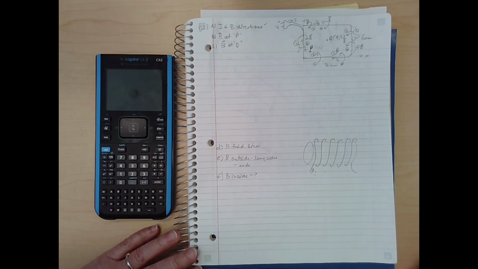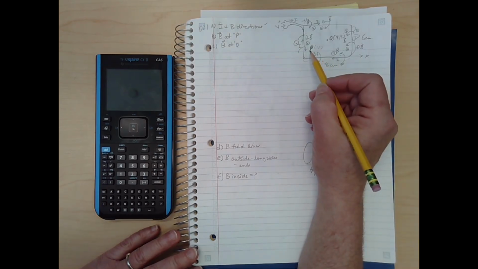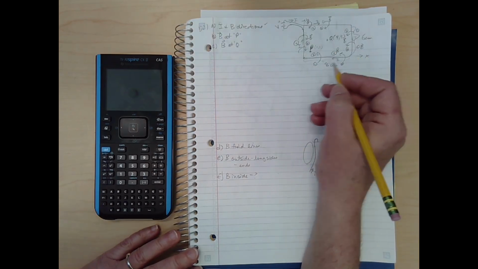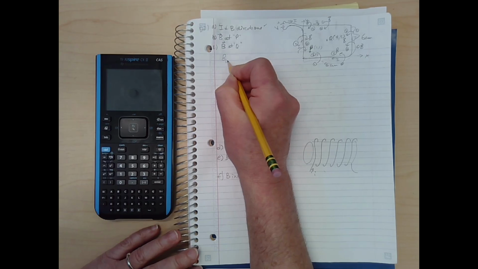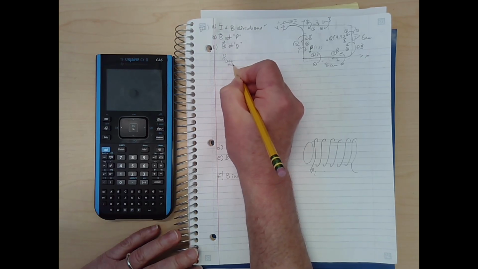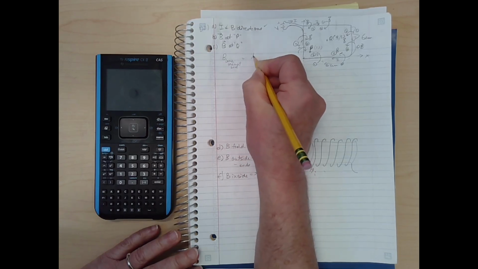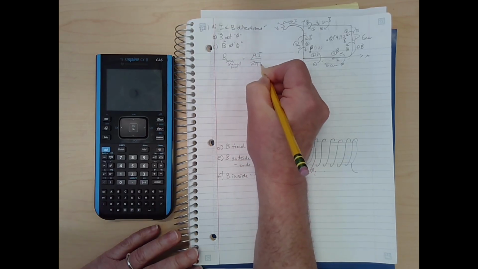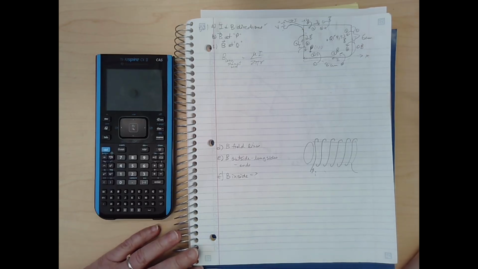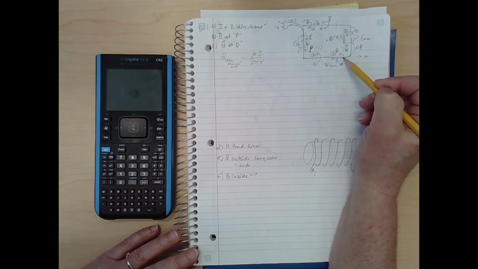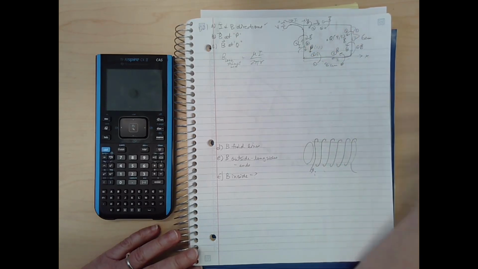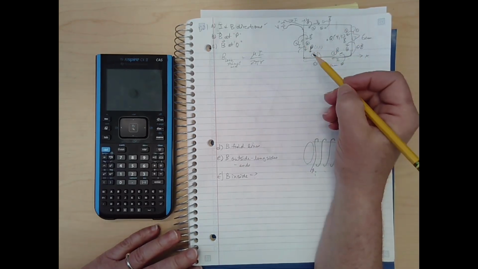Well, we've got several different wires. B for a long straight wire is mu naught I over 2 pi r. And so are these long straight wires? Well, mostly. So we're just going to go ahead and assume this is a long straight wire, so we don't have to do integrals around corners and figure out the details here.